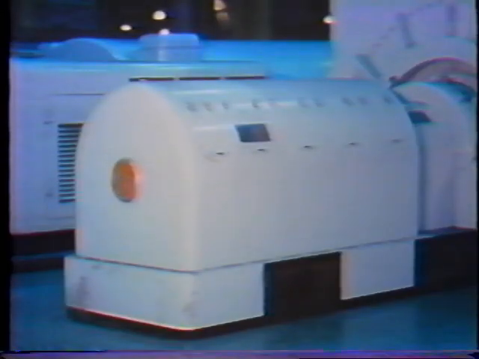DC generators look a lot like AC generators, so don't be surprised if some of this seems familiar. This DC generator looks almost exactly like the simple AC generator we saw earlier. The only difference is that it has a commutator instead of slip rings. As we'll see, the commutator is the part that changes AC to DC.